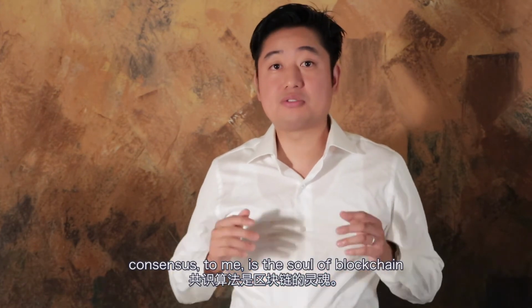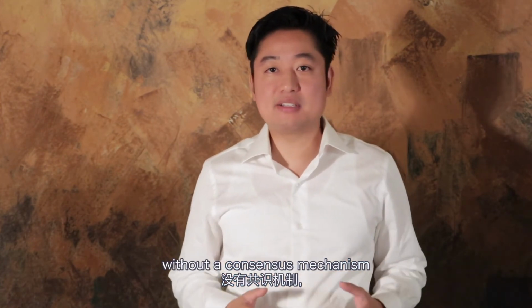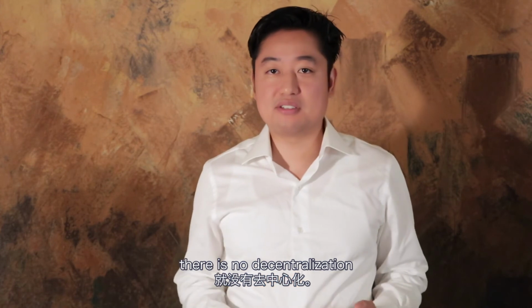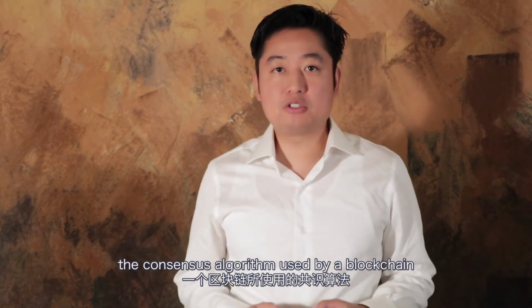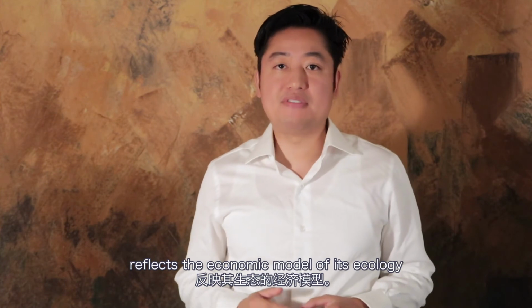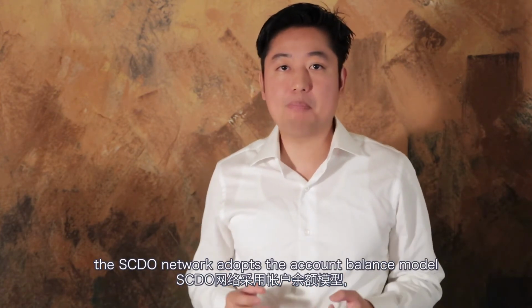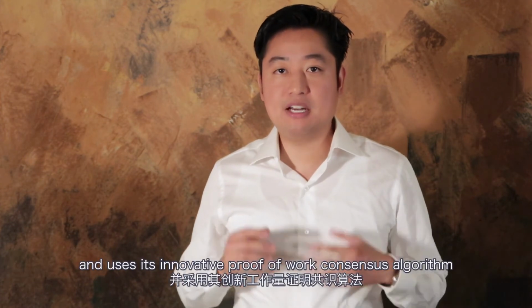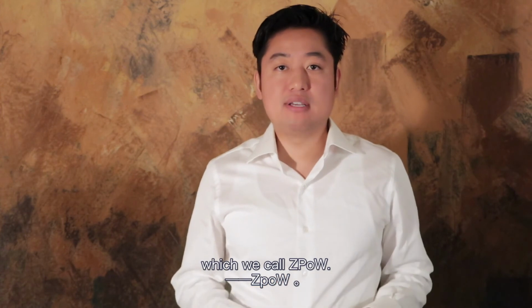For context, consensus to me is the soul of a blockchain. Without a consensus mechanism, there is no decentralization, and blockchains are just another piece of software to manage data. The consensus algorithm used by a blockchain reflects the economic model of its ecology. The SCDO network adopts the account balance model and uses its innovative proof-of-work consensus algorithm, which we call ZPOW.